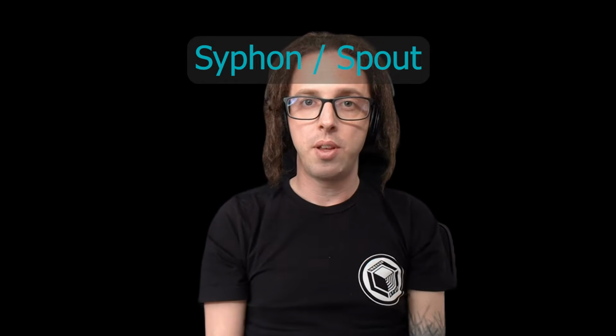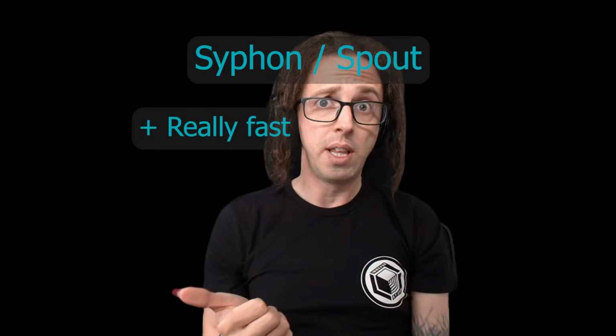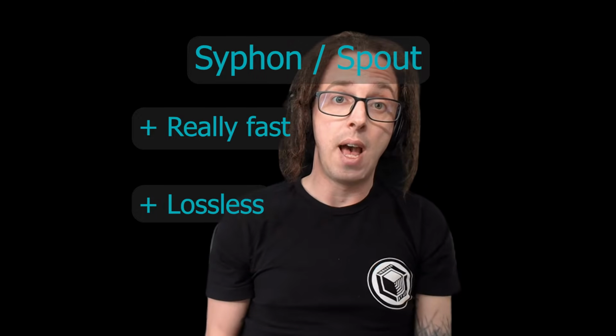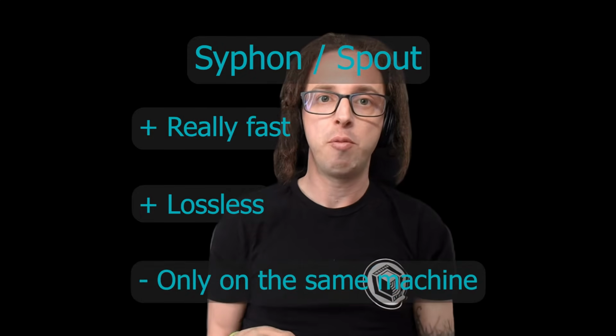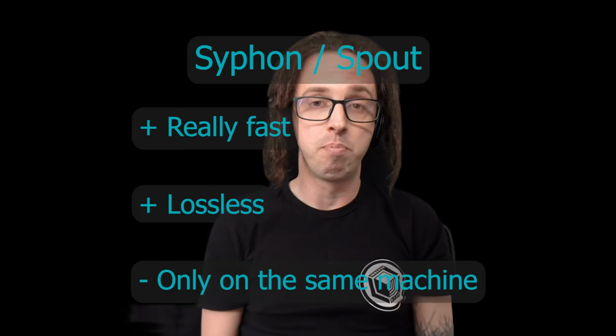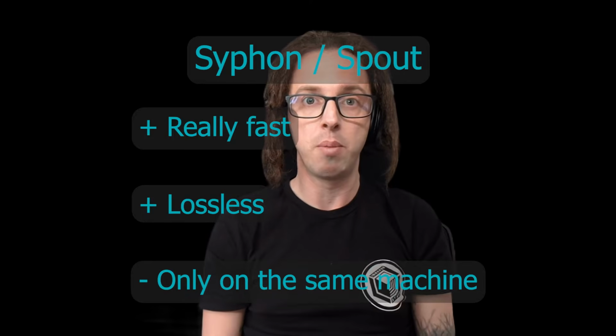So the pros for this are it's really, really fast and it's totally lossless. The cons are that it can only be on the same machine between two different processes, and that's it. But that's a big limitation depending on what your setup is like.